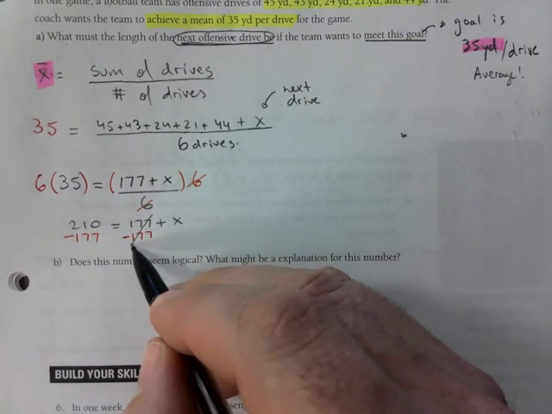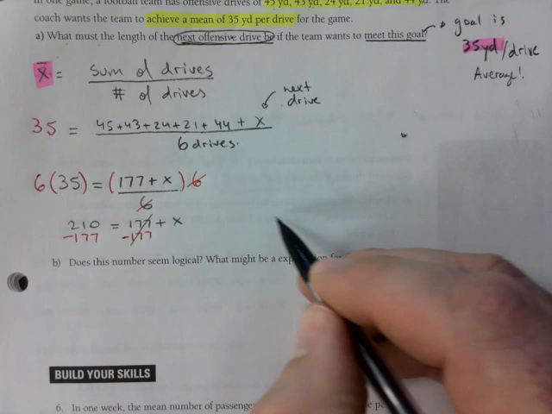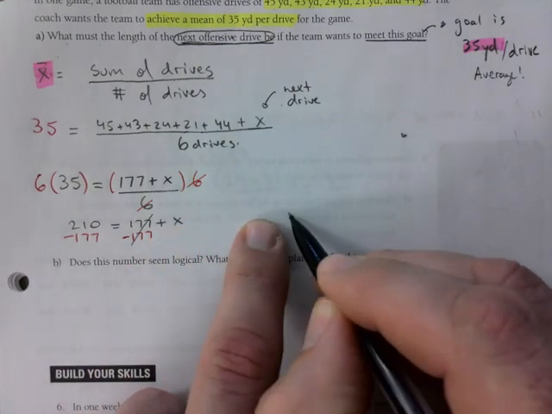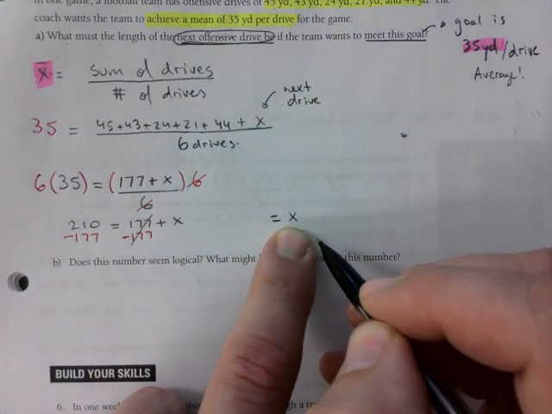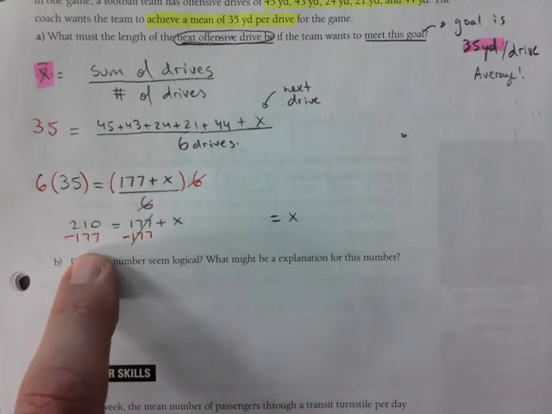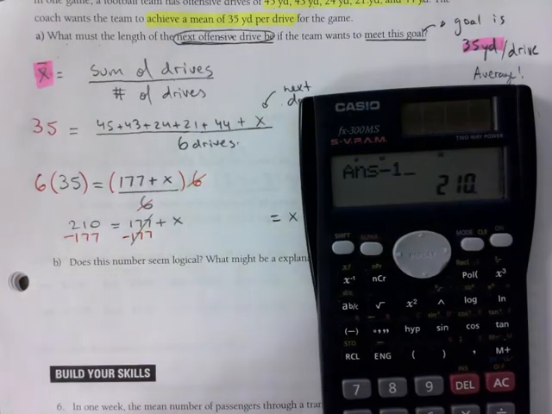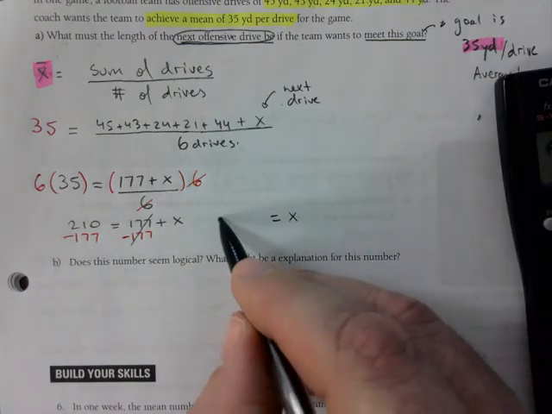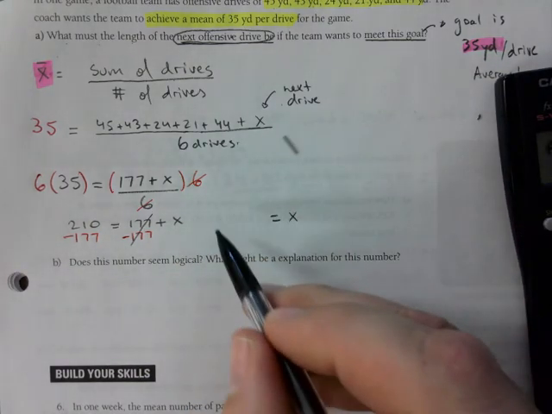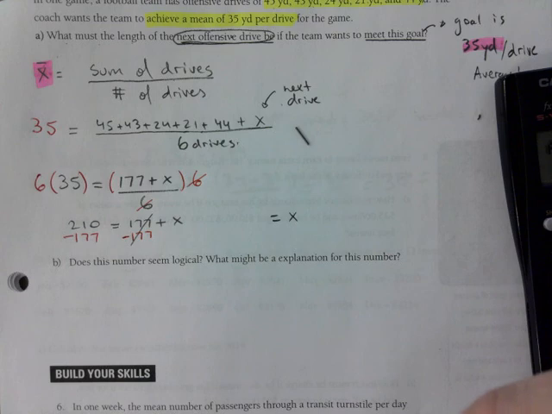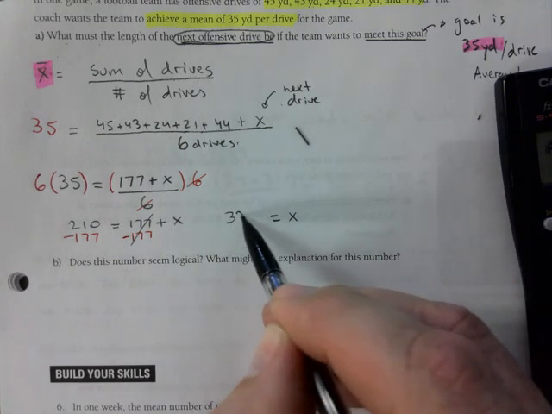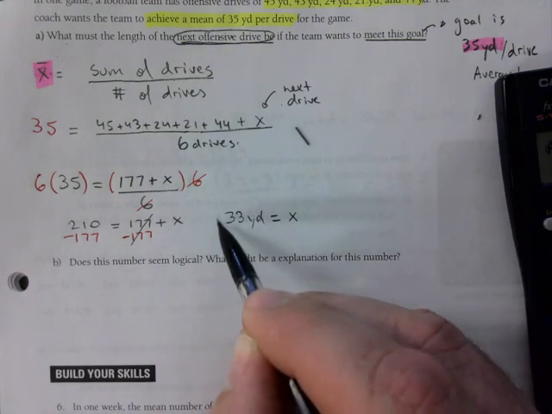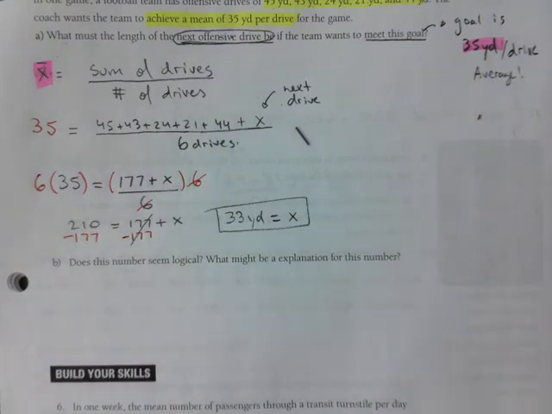This is going to be 0. And so basically I'm going to put the x on here, right? And what's 210 minus 177? That's 33. What units are we talking about here? Yards. 33 yards. This is your answer.